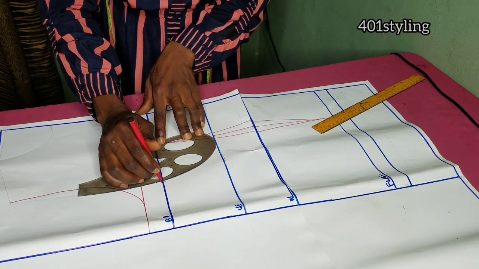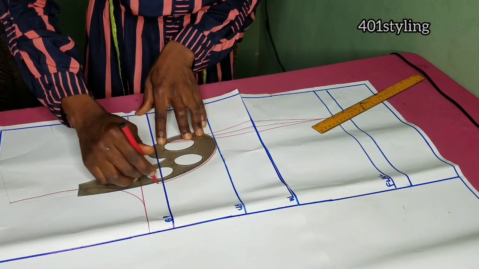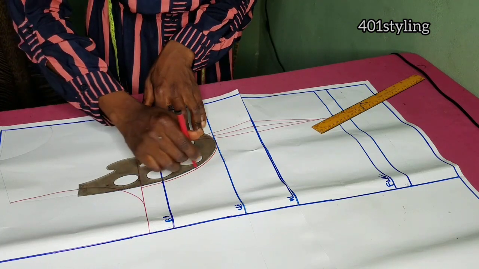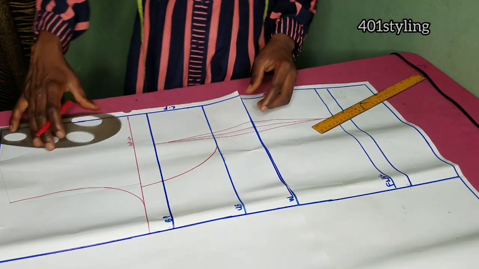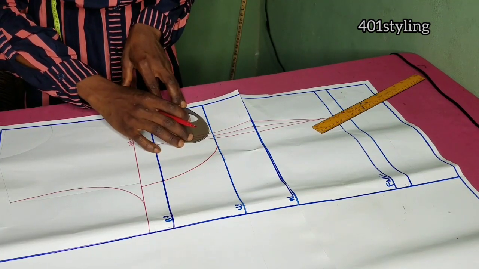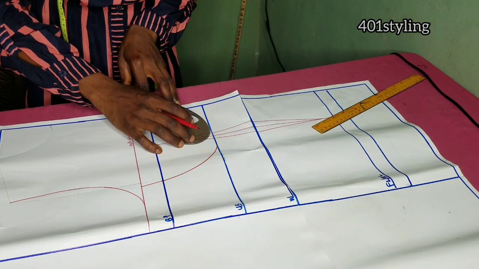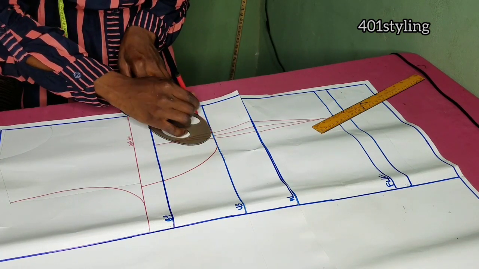Okay, you have to be careful when you are doing this. Exactly, so you extend it to the top like so. Do you understand? So you can just do the other one too, as long as you are sure that what you drew is okay. You just connect the lines like so.